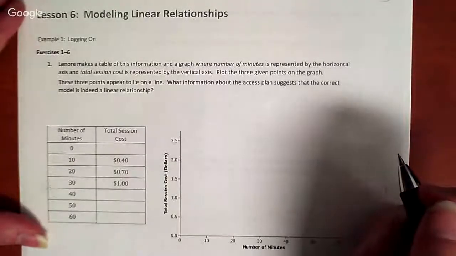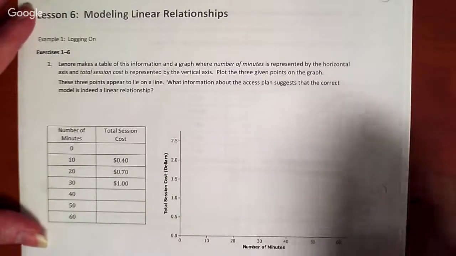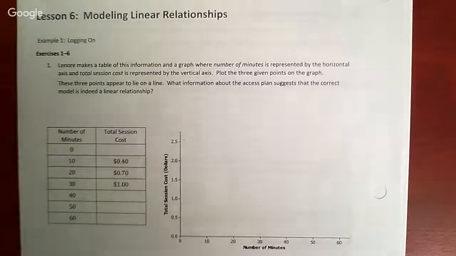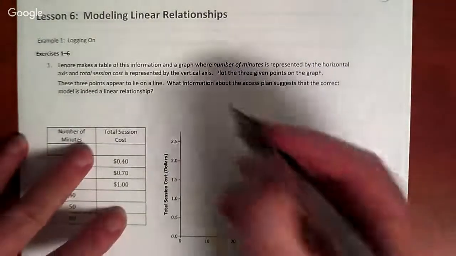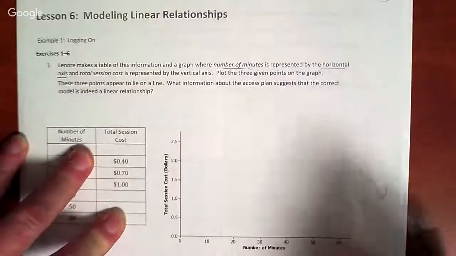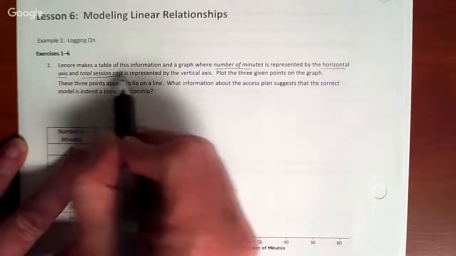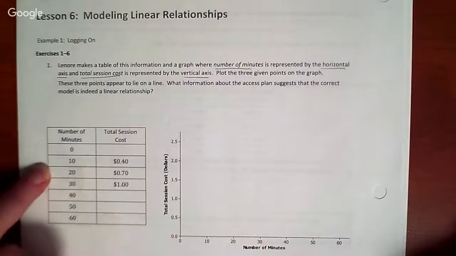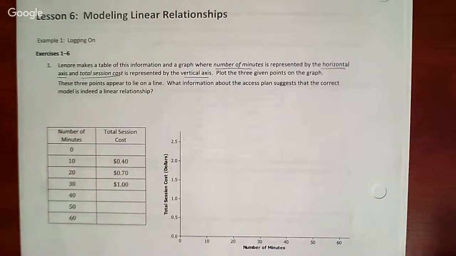This is lesson 6, modeling linear relationships. Lenore makes a table of this information and a graph where number of minutes is represented by the horizontal axis and total session cost is represented by the vertical axis. Plot the 3 given points on the graph. These 3 points appear to lie on a line. The information about the access plan suggests that the correct model is indeed a linear relationship.